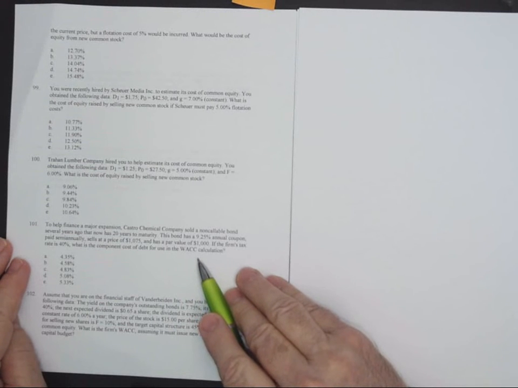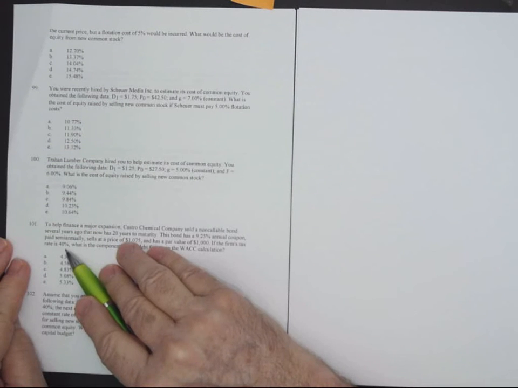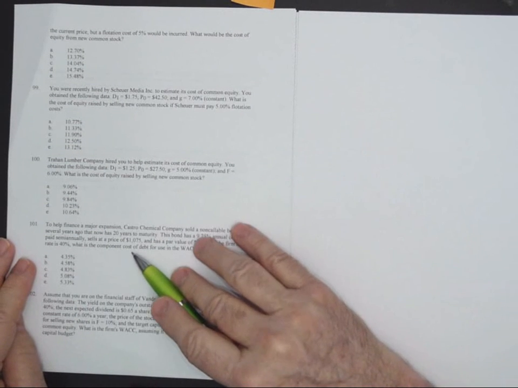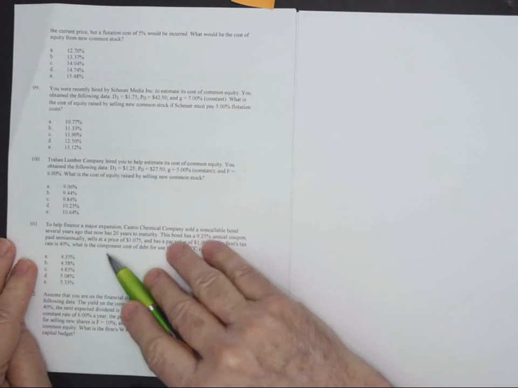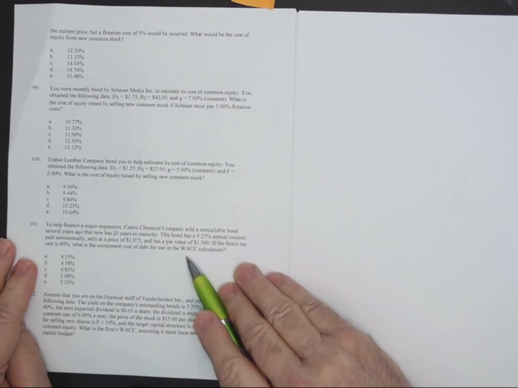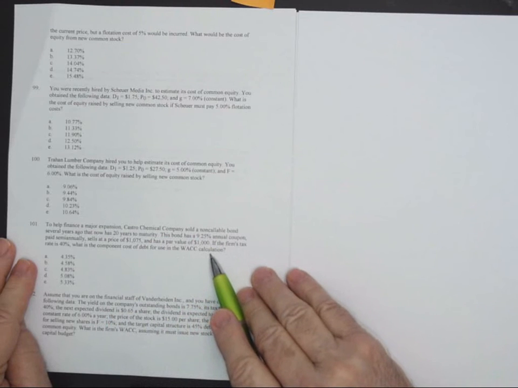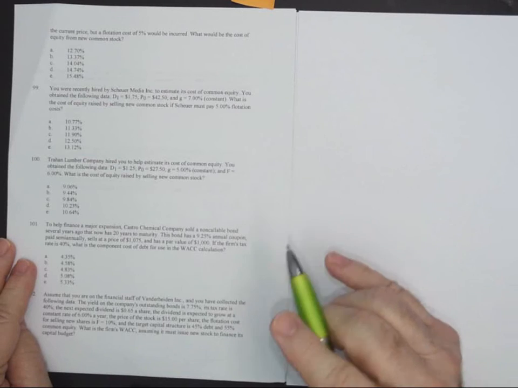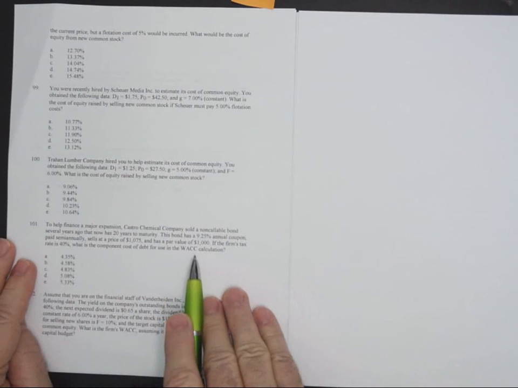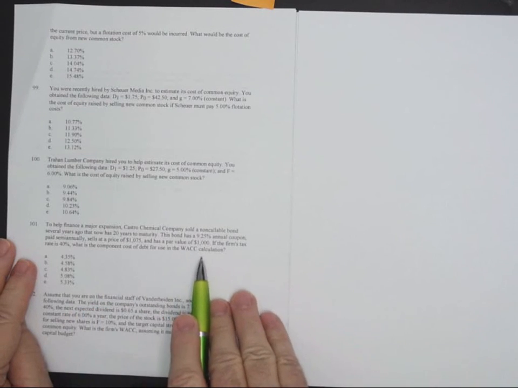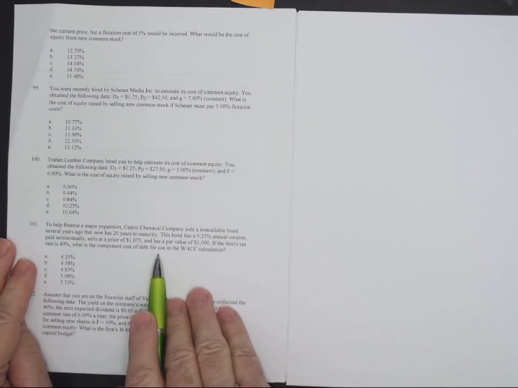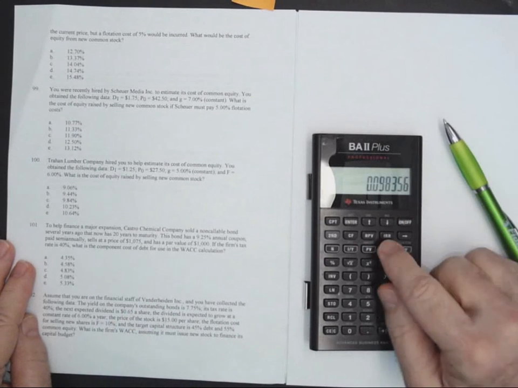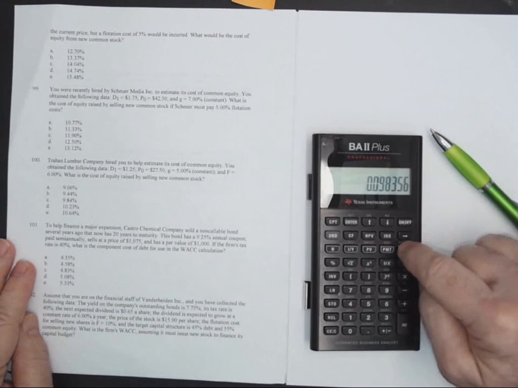So they're giving you the tax rate, and so we know we're looking for the after-tax cost of debt. And they're specifying it here when they say the component cost of debt for use in the weighted average cost of capital calculation, not the cost of debt, but the after-tax cost of debt. It doesn't say after-tax cost of debt here, but the way they phrase this, you need to realize that the component you would use in the calculation itself would be the after-tax version. So let's clear everything out here.